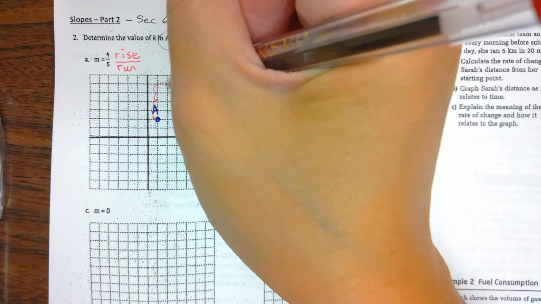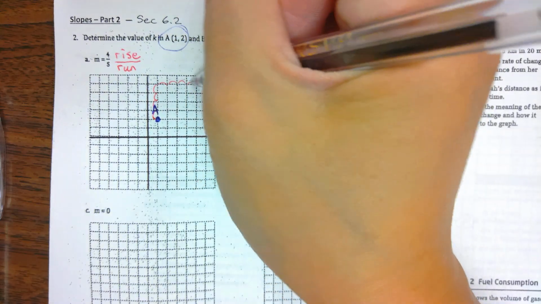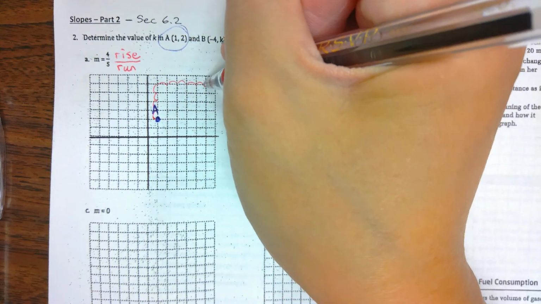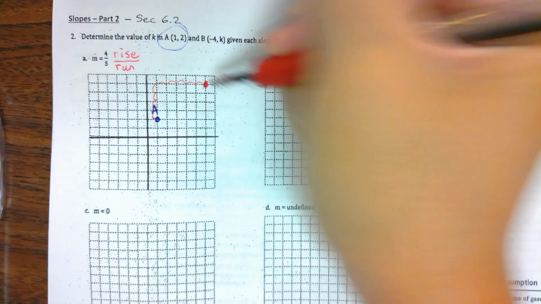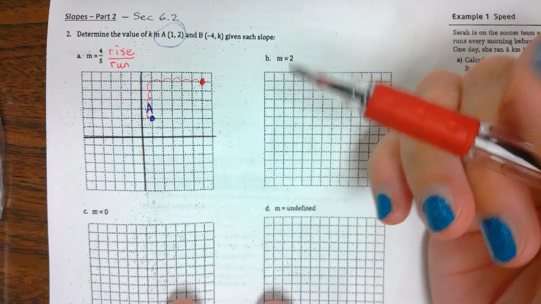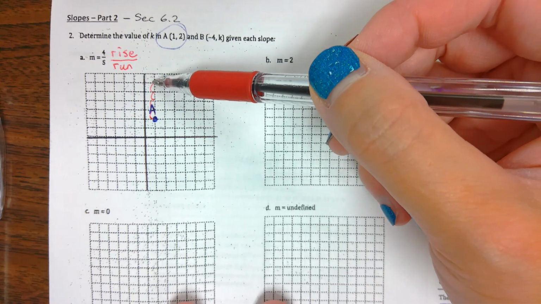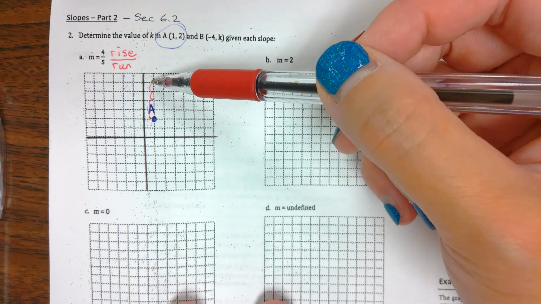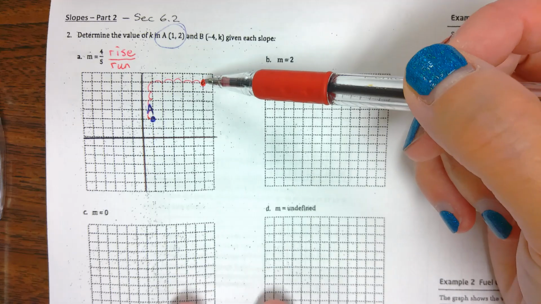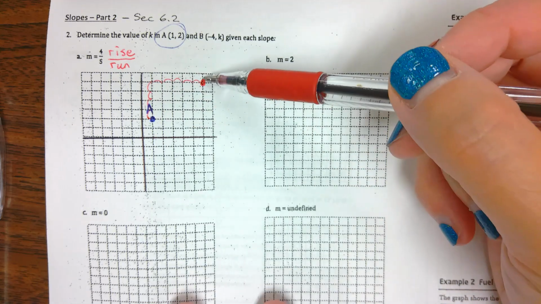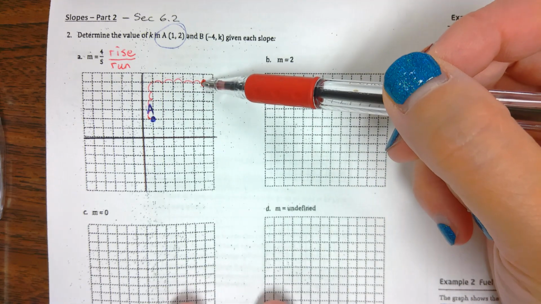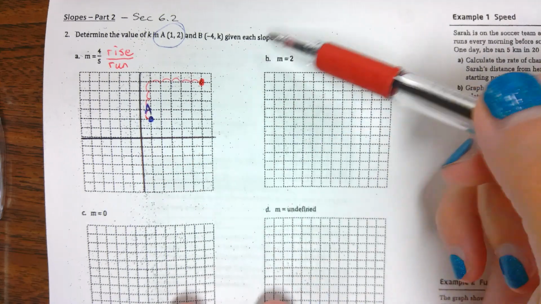And then it's the 5th door to the right. And it brings us to this second point. One mistake that people make is after they go up 4, they put a dot right here. Okay, don't forget you have to get out of the elevator. So it brings us to this second point, and then we could draw our line.